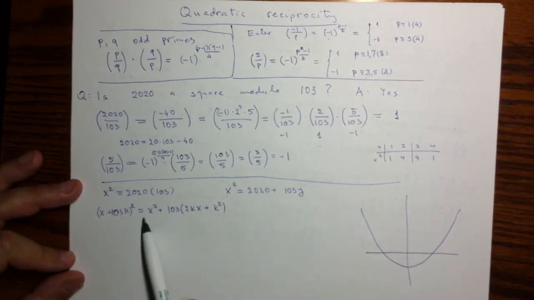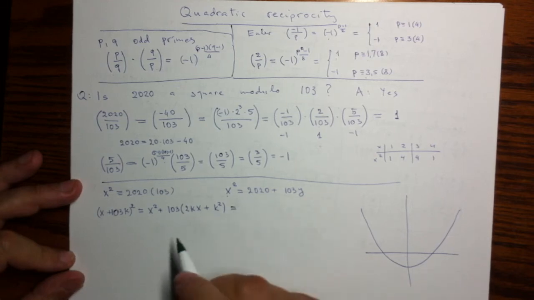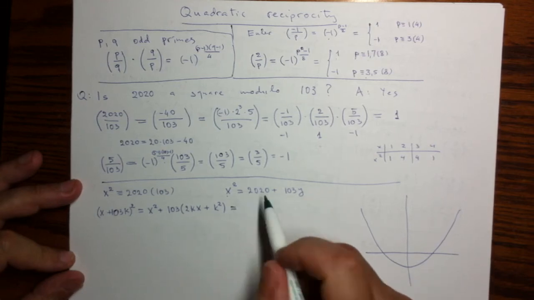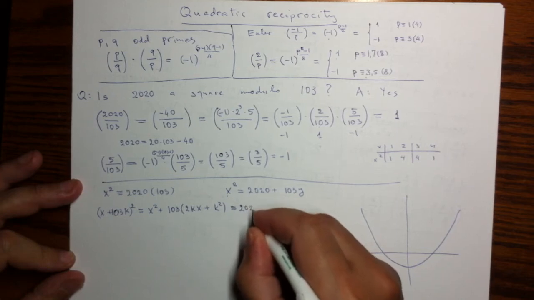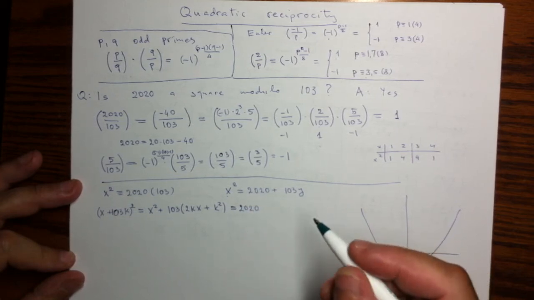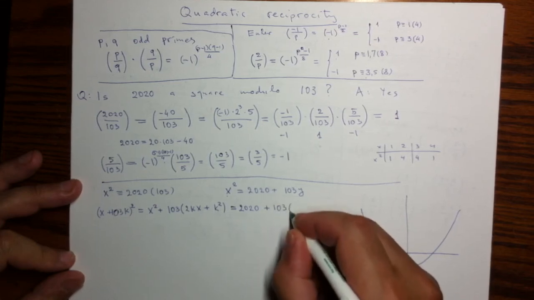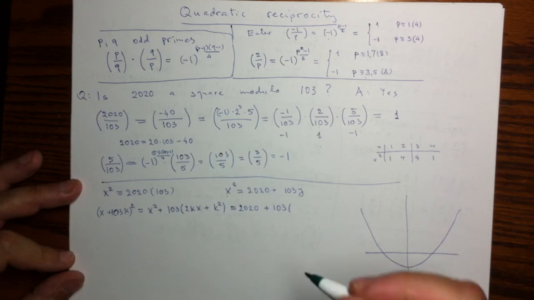So that is just using the binomial formula correctly. And then remembering that x squared was 2020 plus 103 copies of y, now we could see what is the effect on y which will compensate this shift.